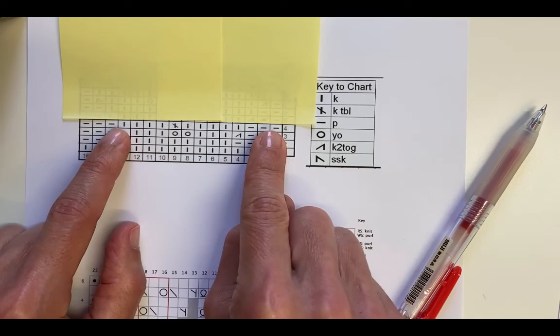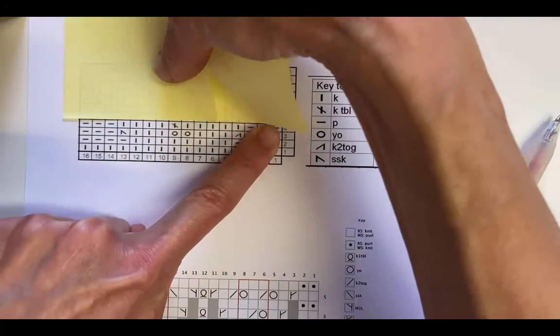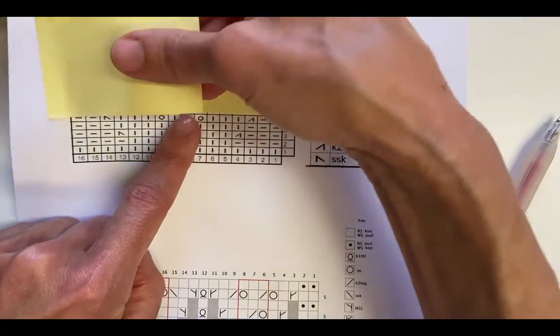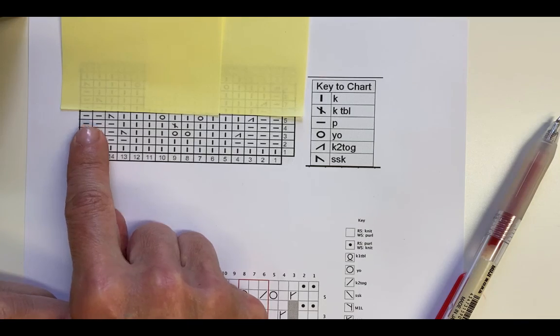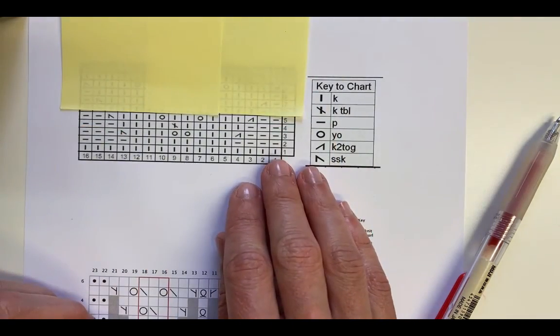And then when you've finished, in this case round 4, you'd move it up to round 5, because you've just done round 4, and then you can see round 5, and you can work from right to left as you work that next round, and not be distracted by the symbols that are above.